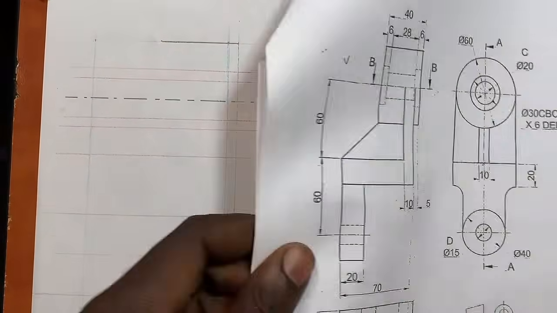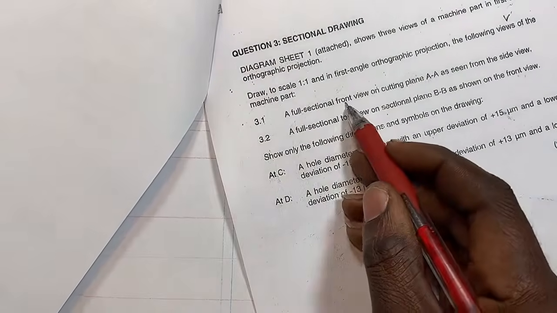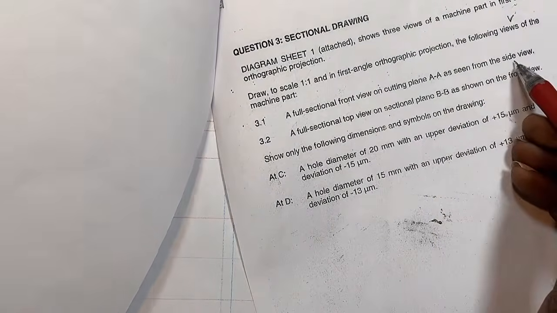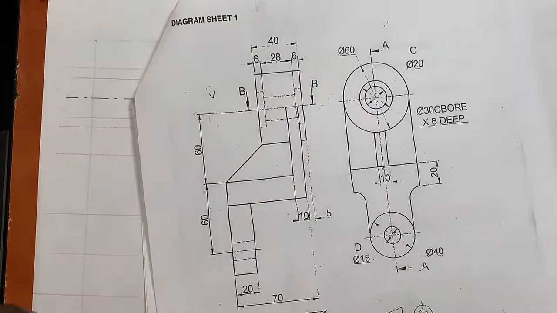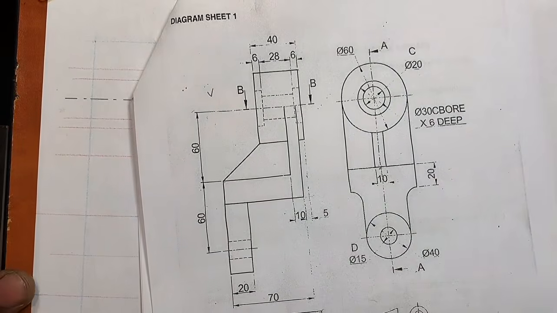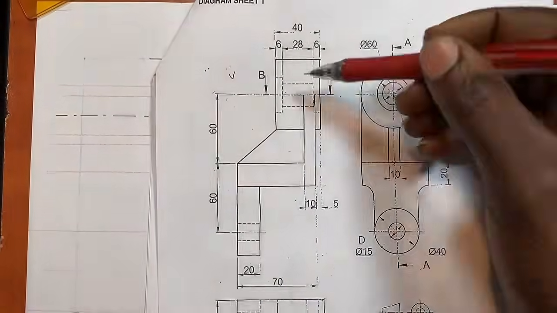That is why when you read the question, it says to draw a full sectional front on the cutting plane A. You understand? As seen from your side view, which is your left view. So now you have to draw the outside part of that particular item that they said is going to be in section. Let me give you a hint. When you approach sectional drawing, first of all, draw the outside part.